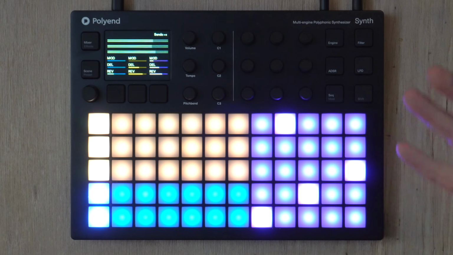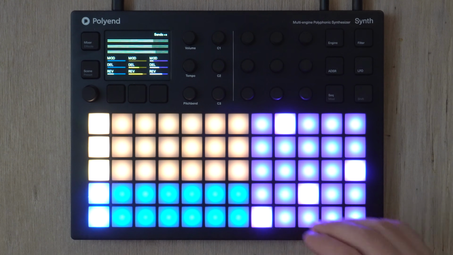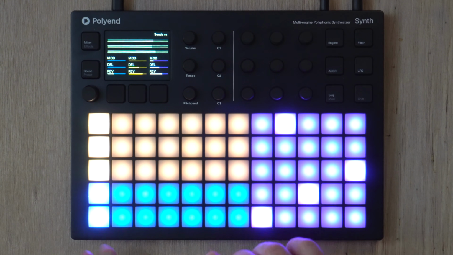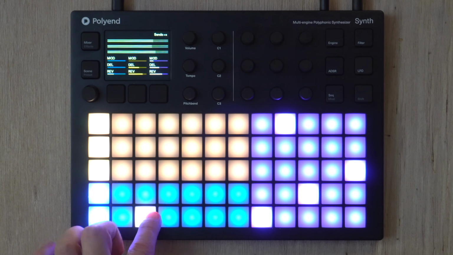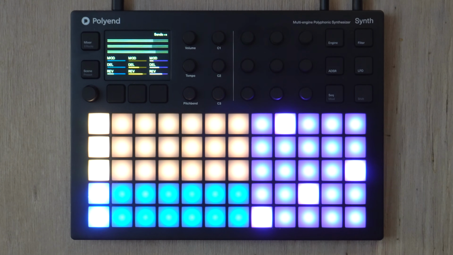So now we have what I find is the most powerful part of this synth. We got the 3 parts. We have a little arpeggiated part, we have a little bass line, and we have the little arpeggiated sort of lead line.